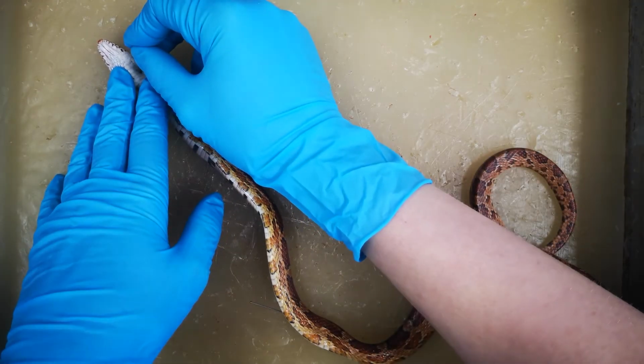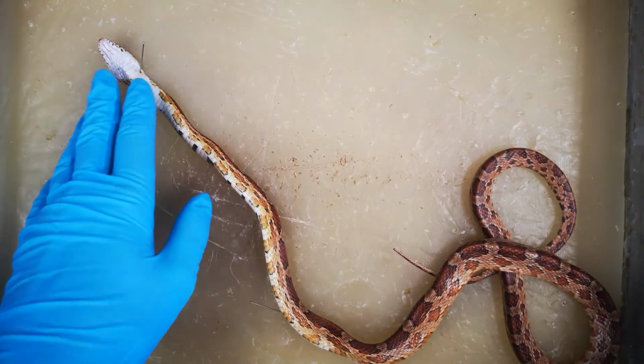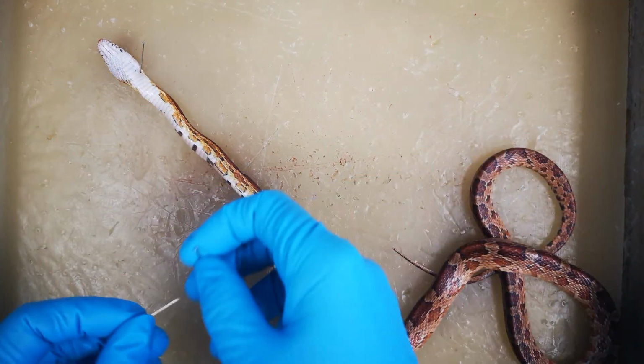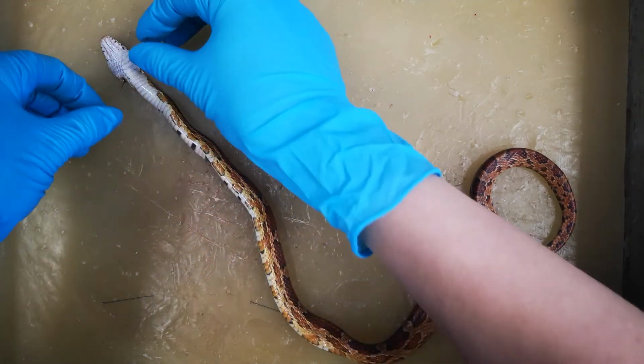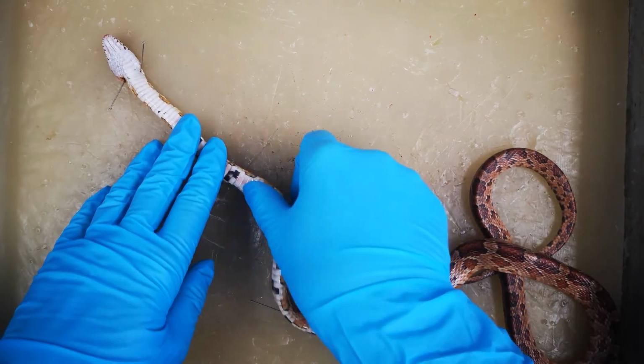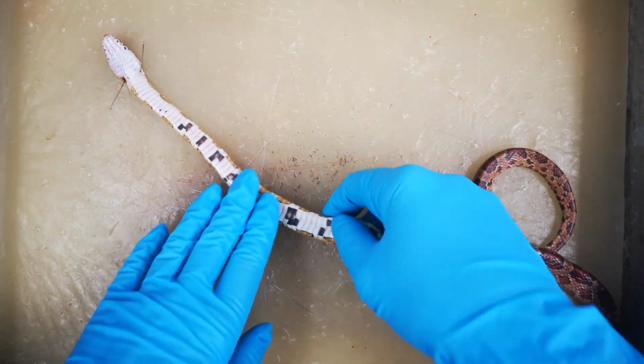To prepare the snake, we pin it in place. As it is long and lacks limbs, pins must be placed through the body. We take care to not puncture any vital organs by placing the pins to the sides.